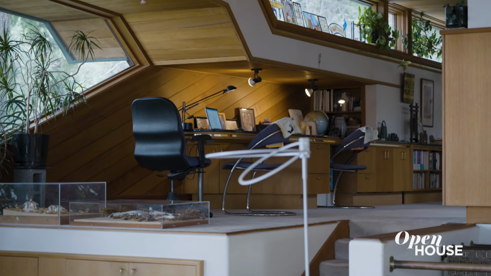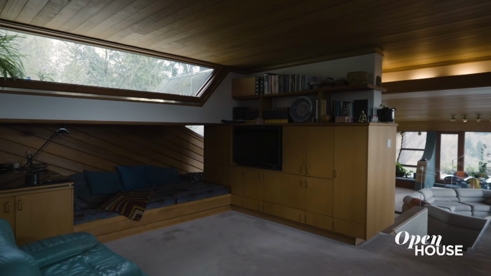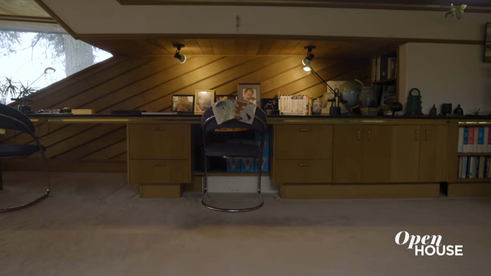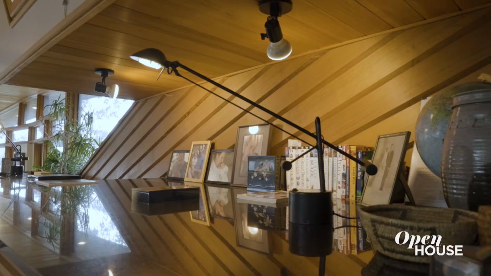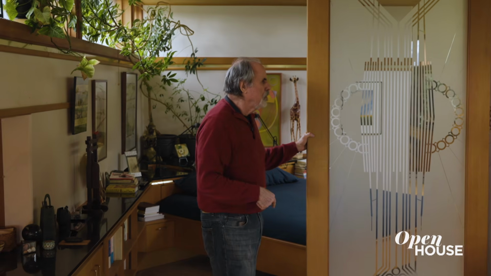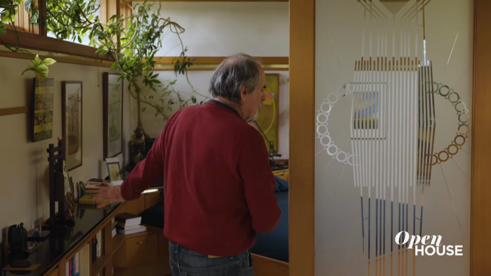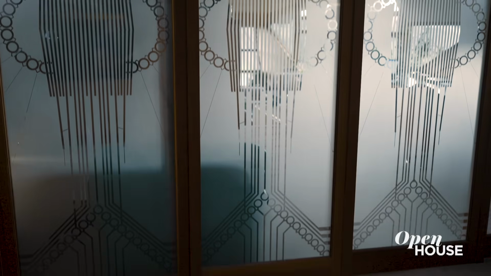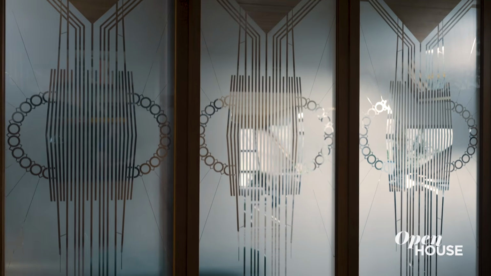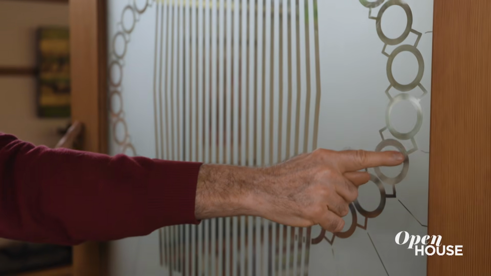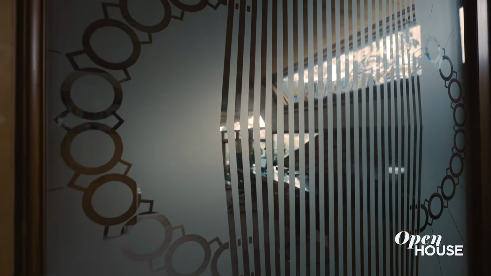As you come up to this space, which is a semi-private space but also really a family space too, there's a desk area here on this side, and then these doors which slide open and close so that I can close off the sleeping area. The sandblasted glass here is an abstraction of the floor plan. That's just something I wanted to do, have some fun.